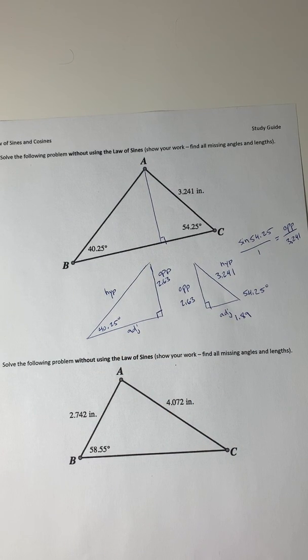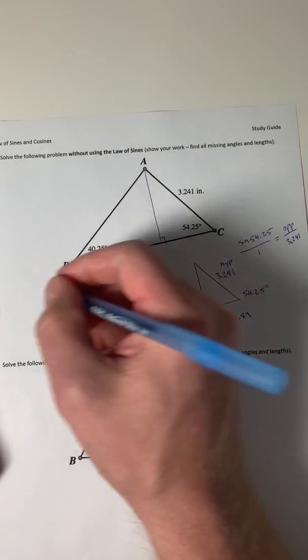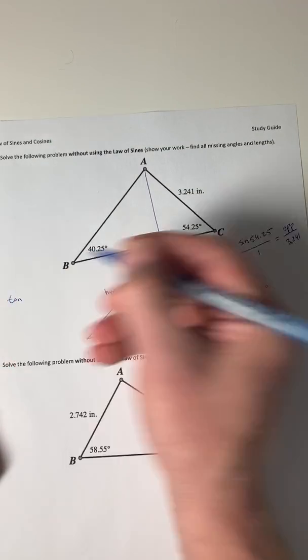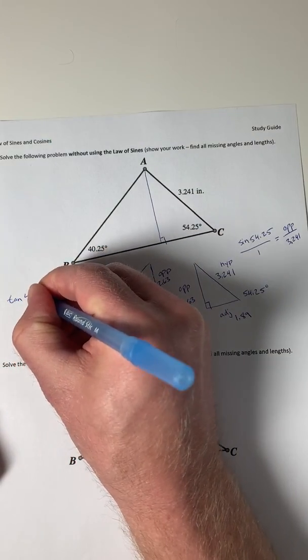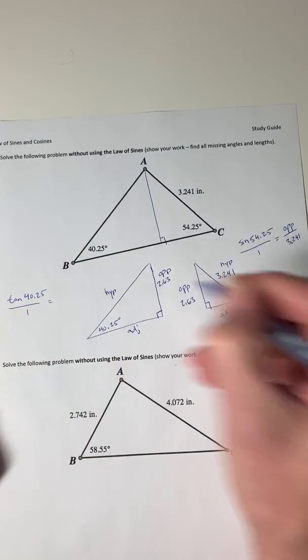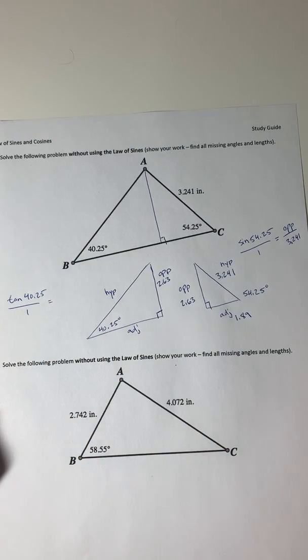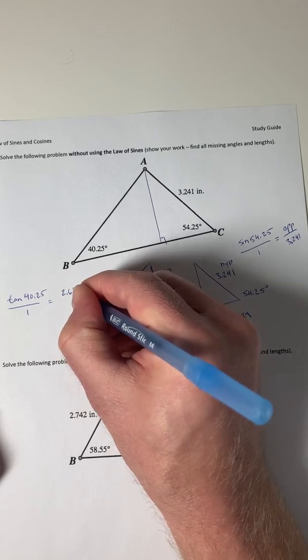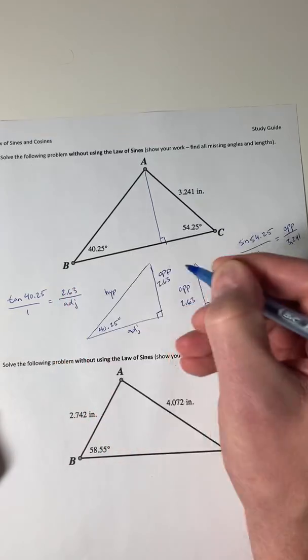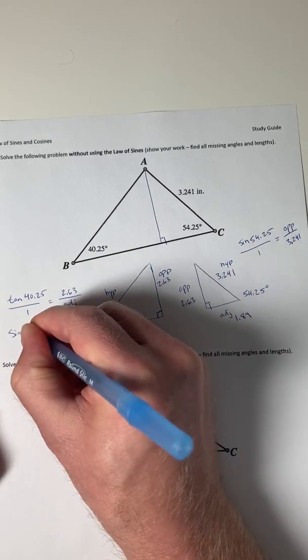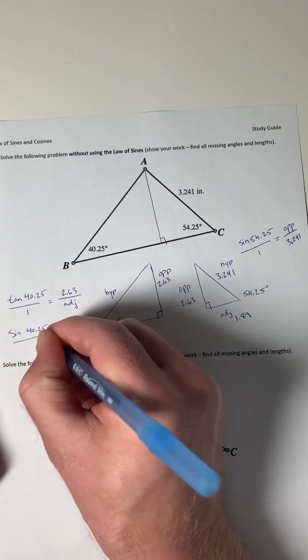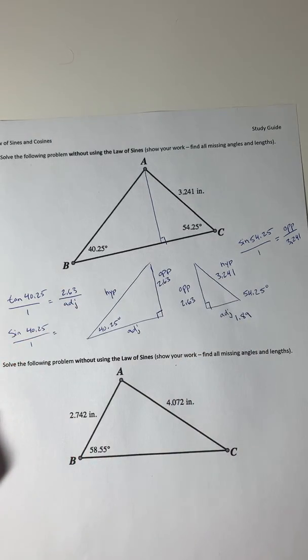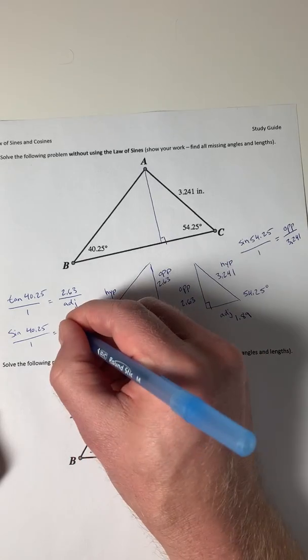So what I'll do here is use the tangent function and the sine function in order to calculate the hypotenuse and the adjacent. Tangent is opposite over adjacent. And sine is opposite over hypotenuse.